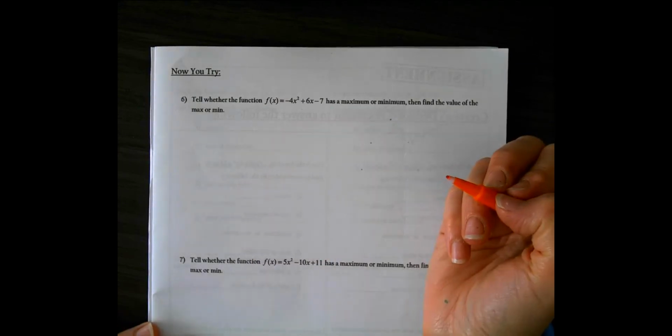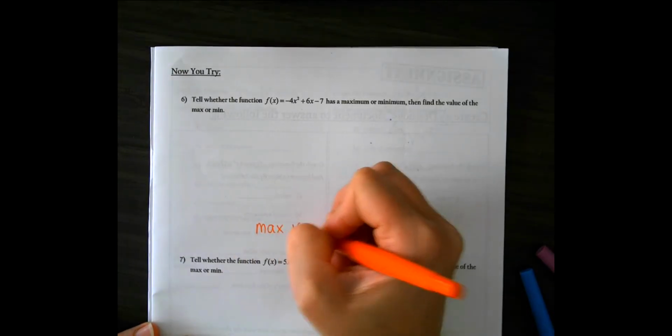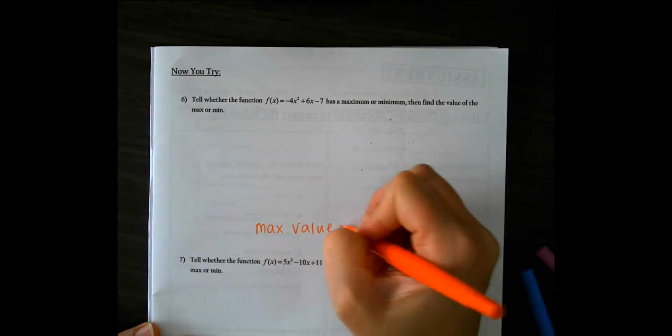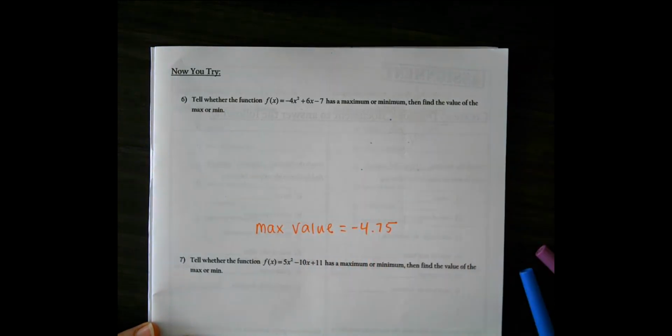All right, for question number 6, your final answer should have been max value equals negative 4.75. And question 7 should have been minimum value equals 6.